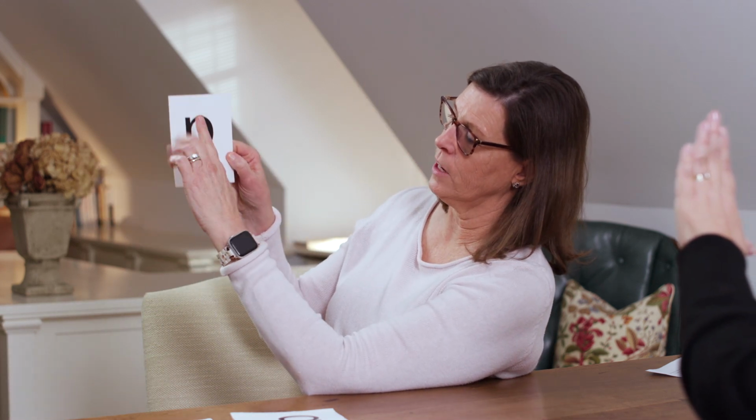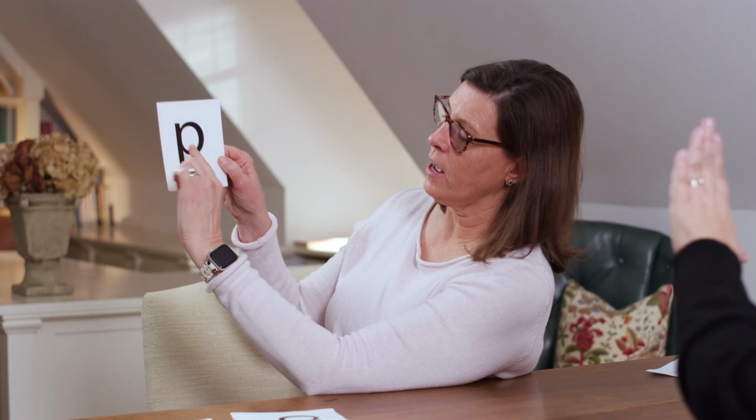Another letter that some children struggle with is the letter P. So what you can do is hold up that letter, and they can use their B checker. Again, the index finger is on the line, and then this part goes right between your index finger and your thumb.